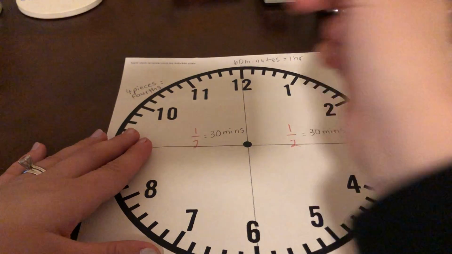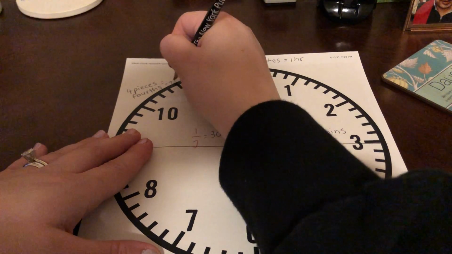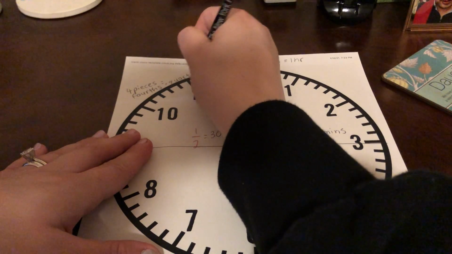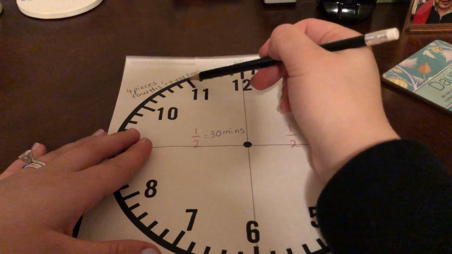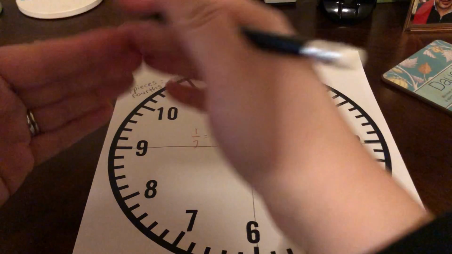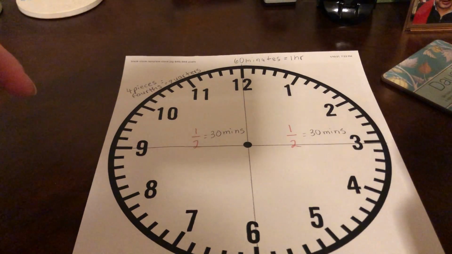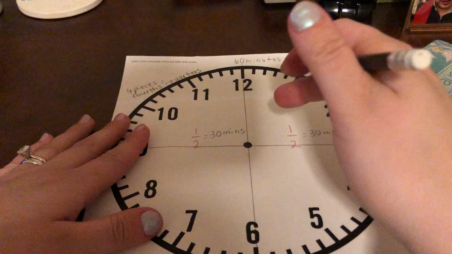We can also call fourths quarters. And if you think about money, there are 4 quarters in a dollar. So 4 quarters make one whole thing, one whole clock.